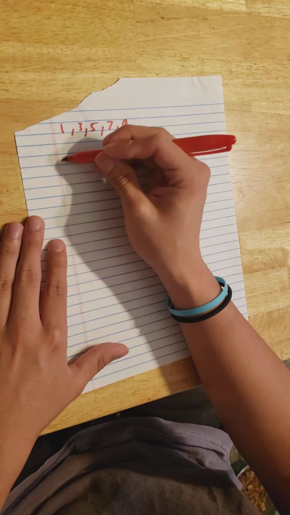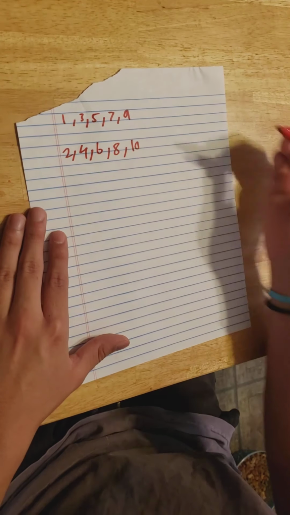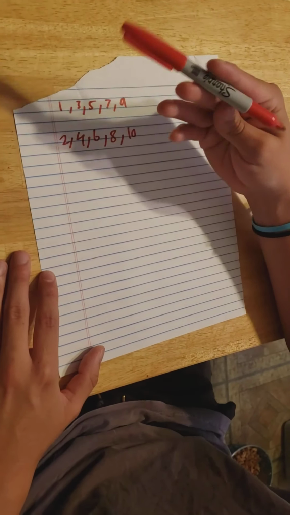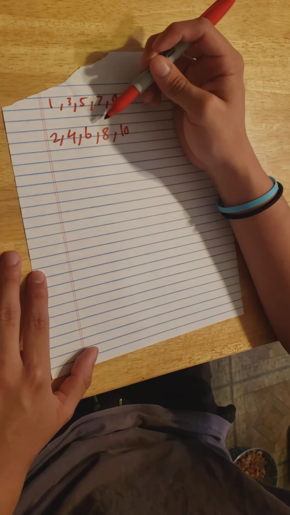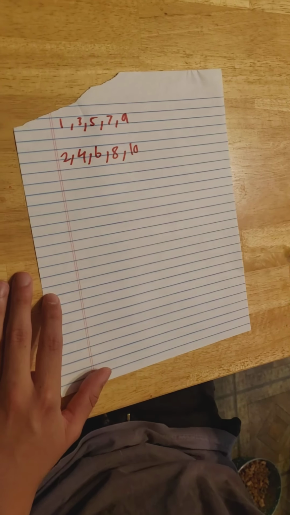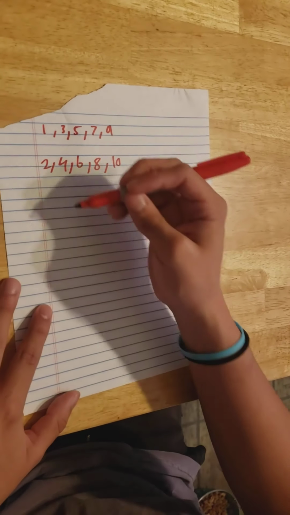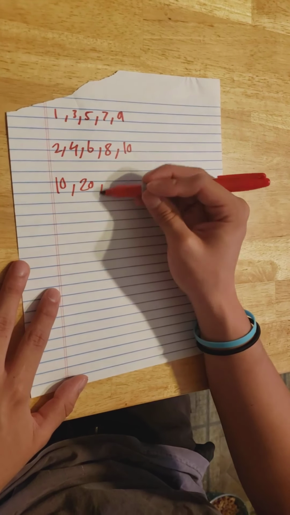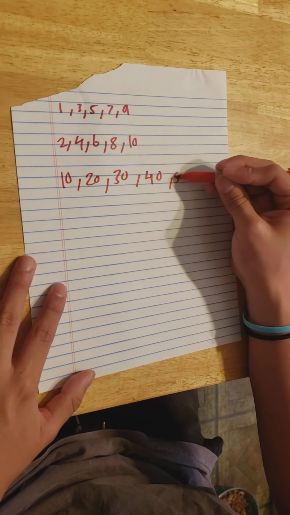And for even, it'd be 2, 4, 6, 8, and 10. That's both skipping by even numbers and by 2, because you notice 2 plus 2 equals 4, 2 plus 4 is 6, 2 plus 6 is 8, and 2 plus 8 is 10. So that's also skipping by 2s. A little higher one would be by 10, so you'd go 10, 20, 30, 40, 50.